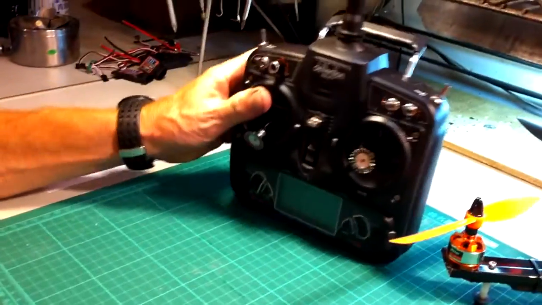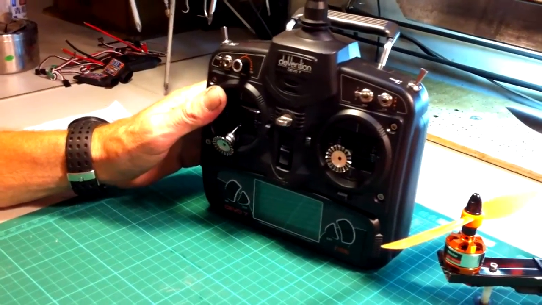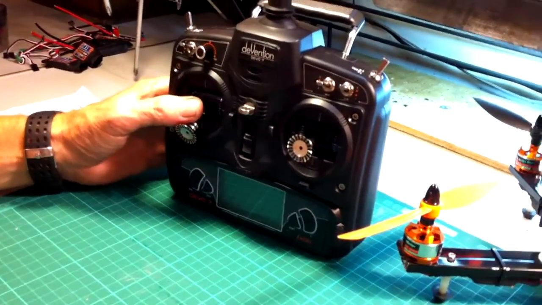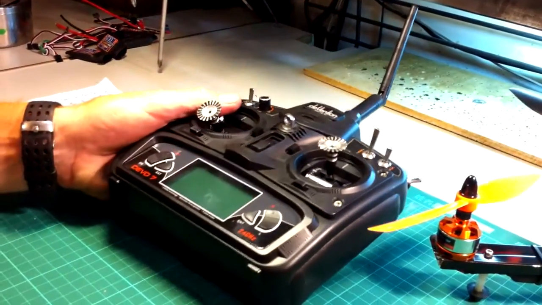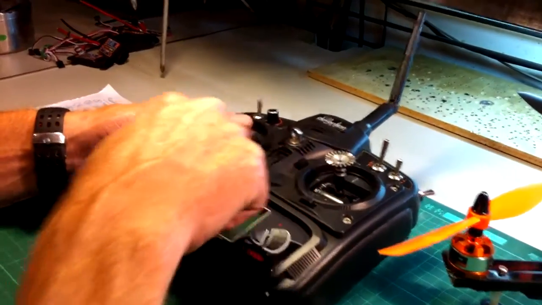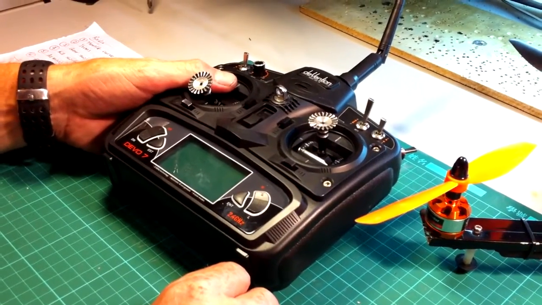First, let's talk about the radio. Of course, not everyone will have the same radio, but there are some things that will be the same for all radios. The first thing you want to do is set all your trims and sub-trims to 0, so you don't want any trims on this.